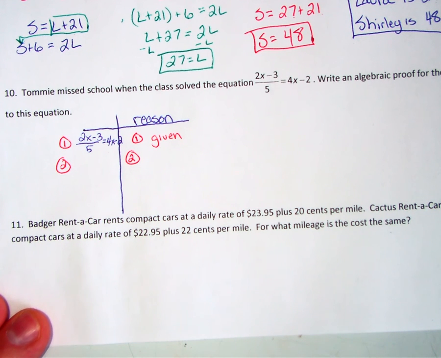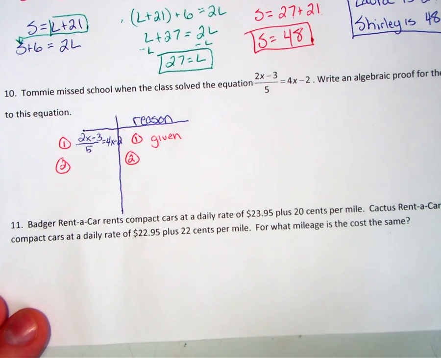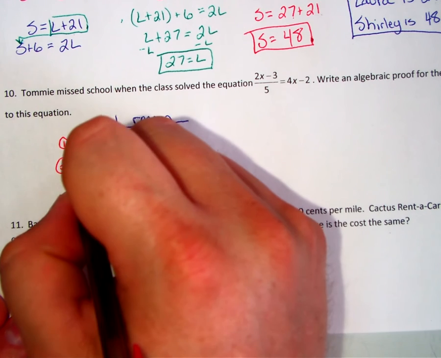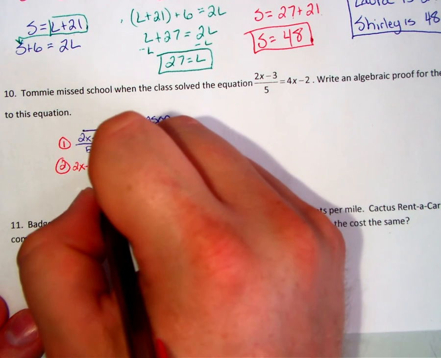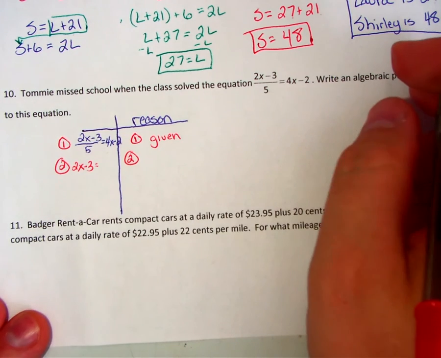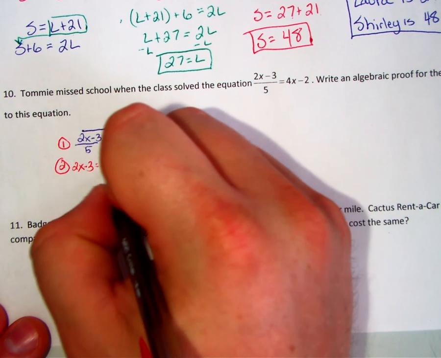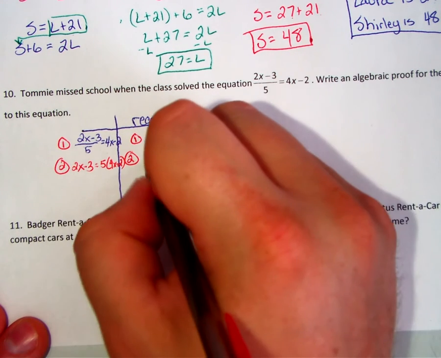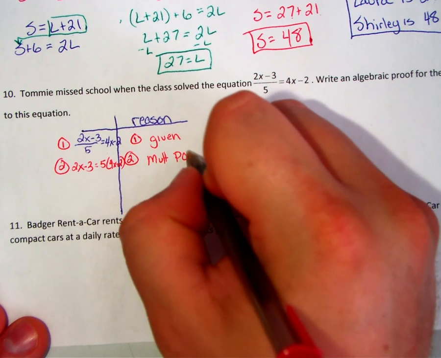So we want to ask ourselves, what do I need to do to clean this problem up a bit? We're going to multiply both sides of the equation by 5. Well, if I multiply the left side of the equation by 5, I end up with 2x minus 3. If I multiply the right side of the equation by 5, let's go ahead and just say 5 times 4x minus 2. That's going to be our multiplication property of equality.